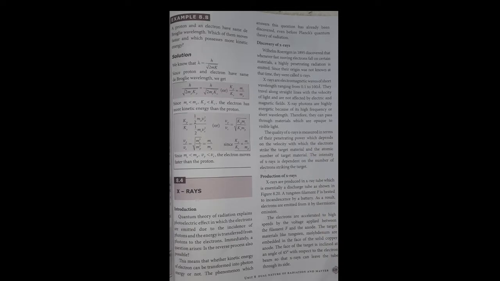The quality of X-rays depends on the high velocity of the electrons striking the target material and the atomic number of the target material. The intensity of X-rays depends on the number of electrons striking the target material.